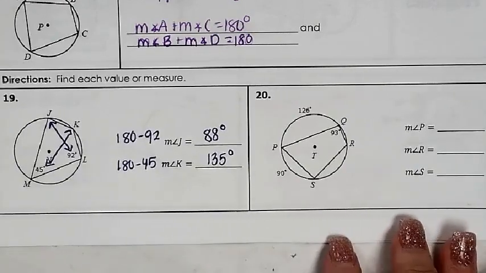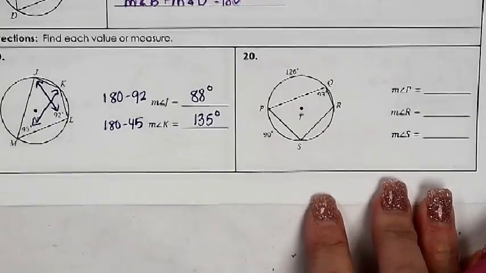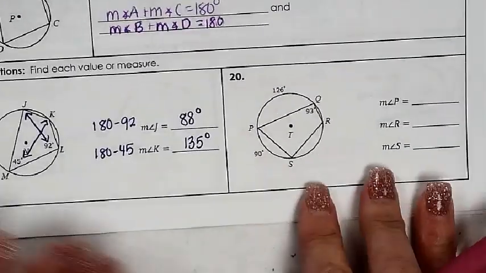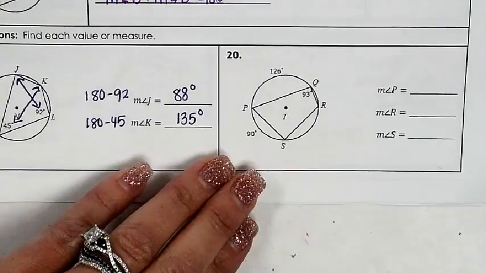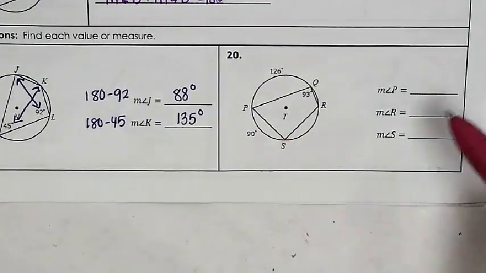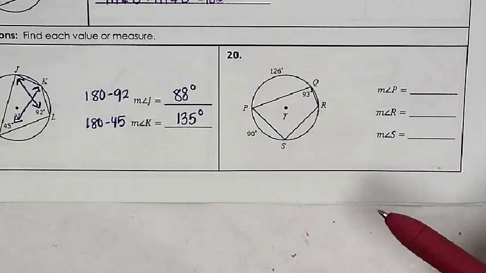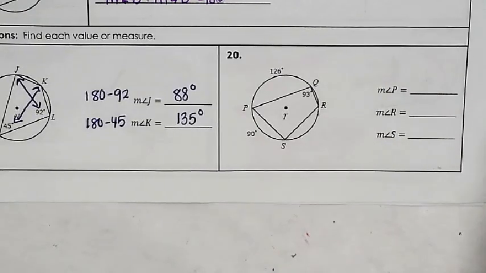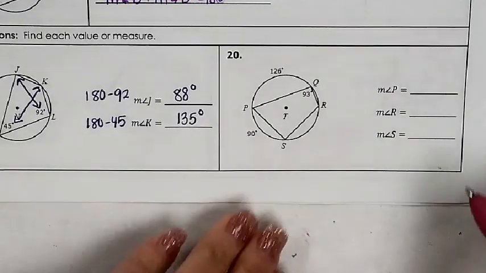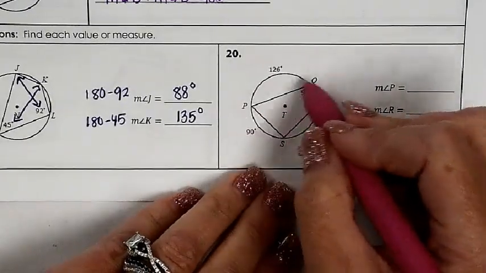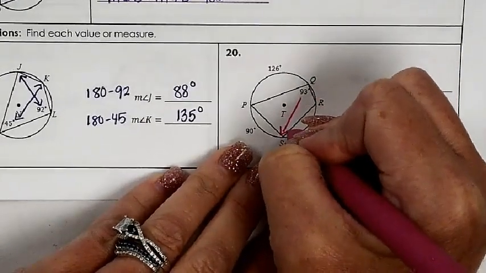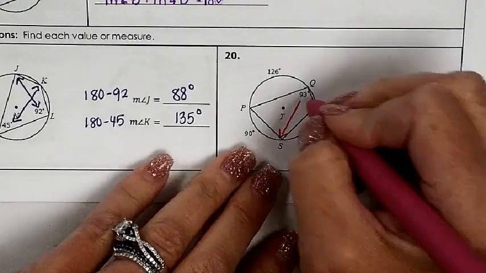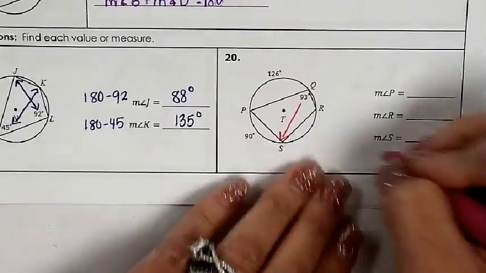All right, number 20, so we want to find measure of angle P, R, and S. So if I look here, the only angle inside the quadrilateral I have is 93. I can find S though. Q is across from S, so 180 minus 93 would give me 87 degrees. So this angle is 87 degrees.